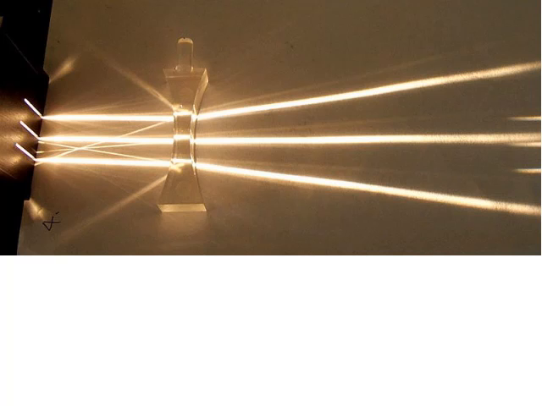Here's an example of light traveling through a concave lens. Over here on the left, we have a box that has little openings in it and a light bulb on the inside. Light travels through these openings. It gets refracted by this lens, and notice that the rays begin to spread out. This is a diverging or a concave lens. It makes the light spread out.